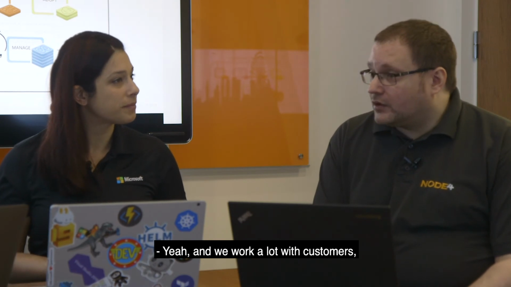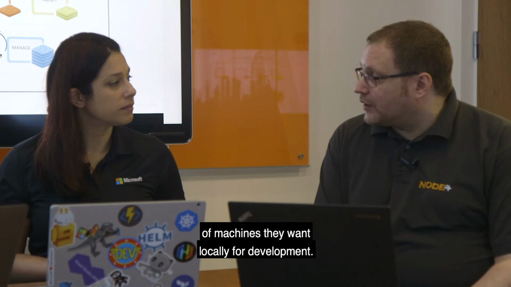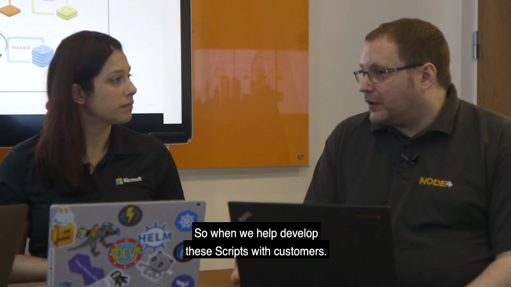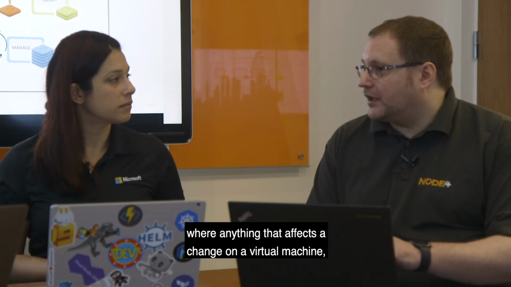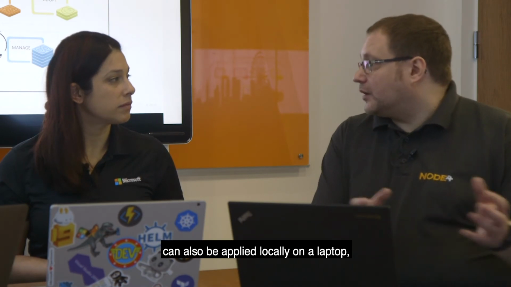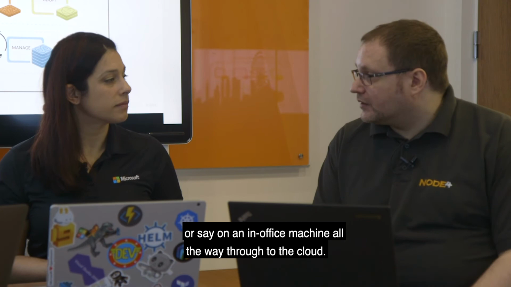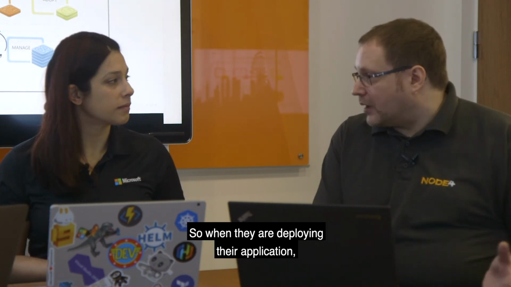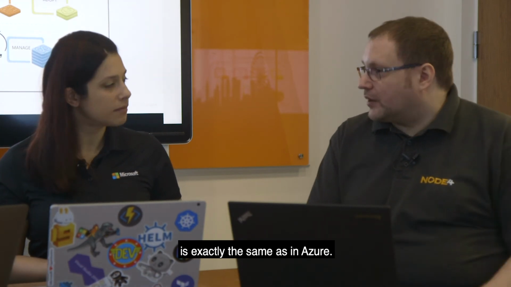Yeah, and we work a lot with customers where maybe they've got a couple of machines they run locally for development. So when we help develop these scripts with customers, we try and do it in a way where anything that affects a change on a virtual machine can also be applied locally on a laptop or say on an in-office machine all the way through to the cloud. So when they are deploying their application, they know exactly what they're doing locally is exactly the same in Azure.